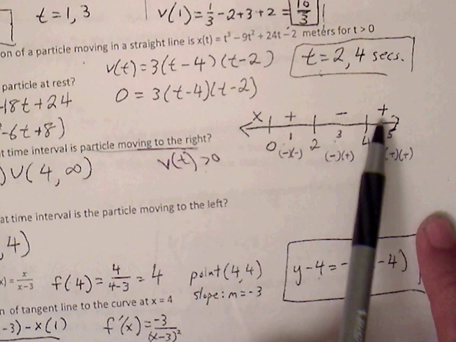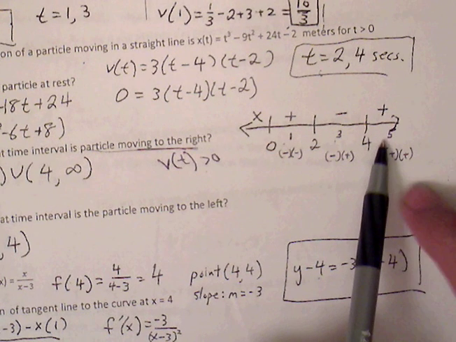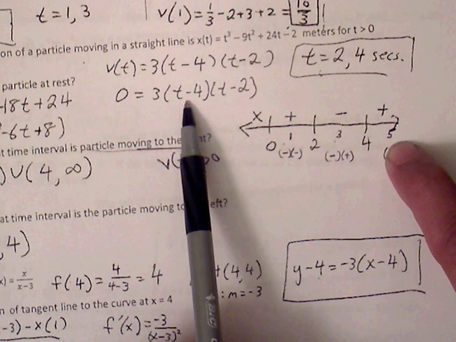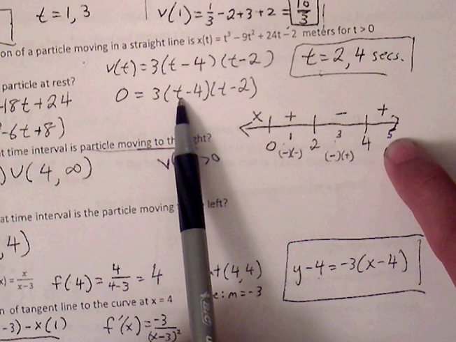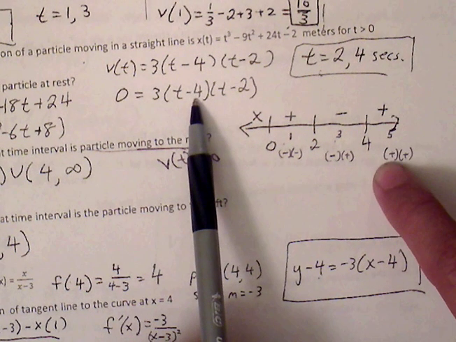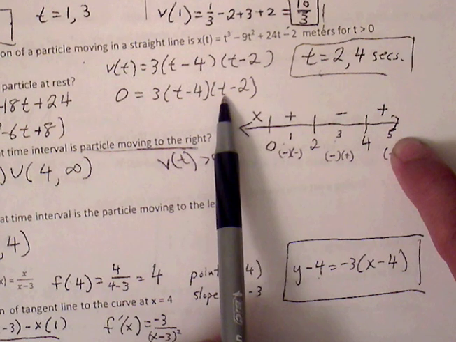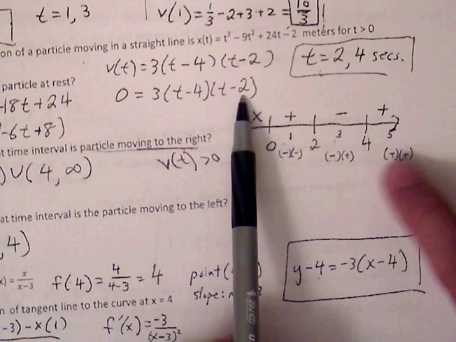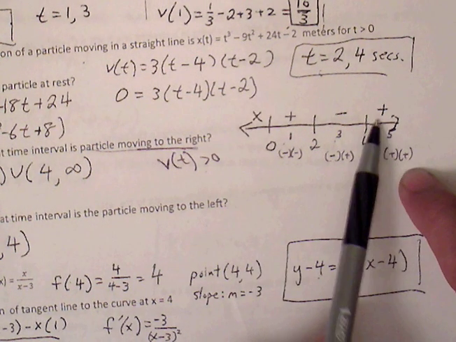I'm going to test the value to the right of 4, and I'll just choose 5. So plug 5 in for t. 5 minus 4 is a positive value. Plug 5 in for t. 5 minus 2 is a positive value, so positive times positive is positive.